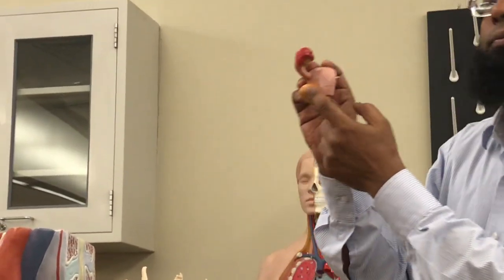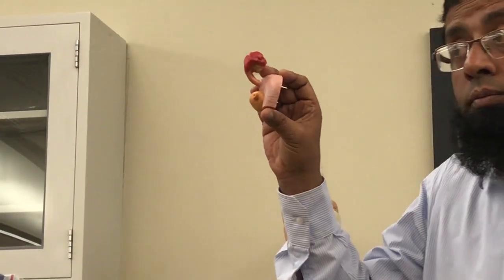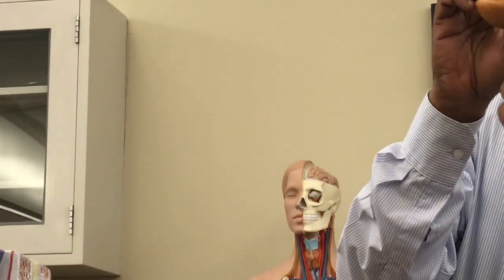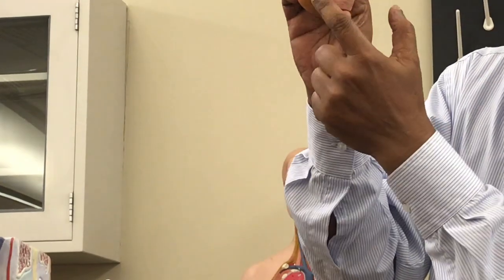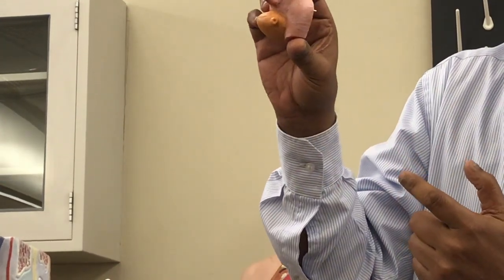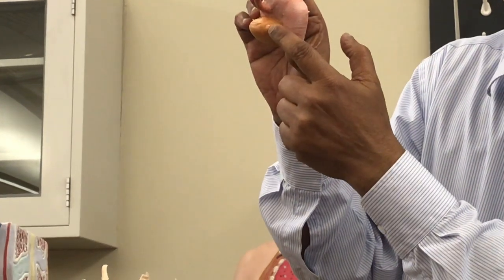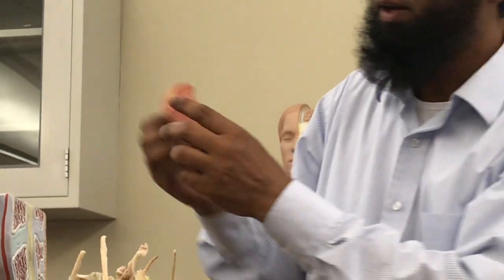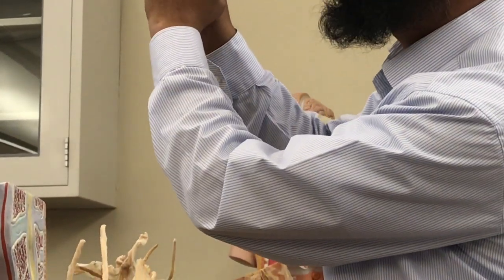What is this? This one. Bladder. This is bladder. Ureter. This is ureter. What is this white layer?